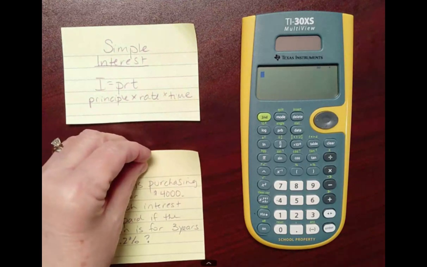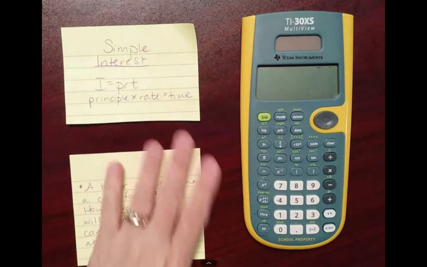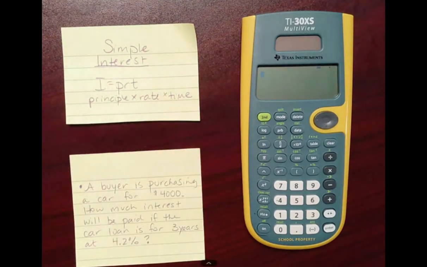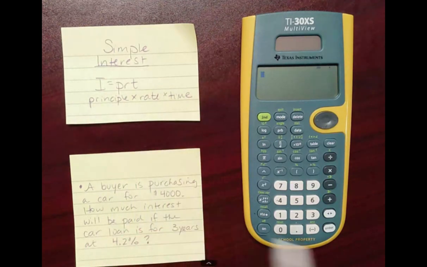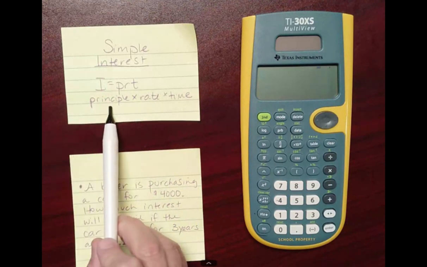So let's look at this example. A buyer is purchasing a car for $4,000. How much interest will be paid if the car loan is for 3 years at 4.2%? So this is one of those where I know the number in front of the percent, and our formula is principal times rate times time. So on our calculator, we're going to put the principal.